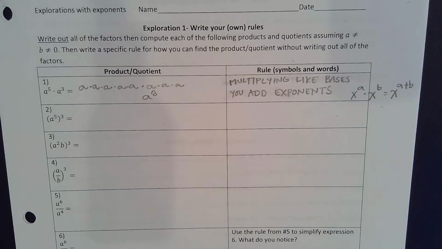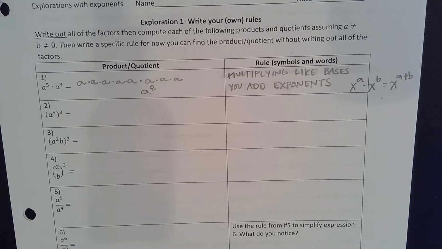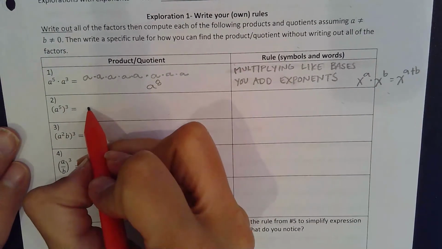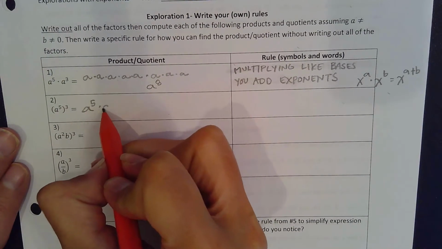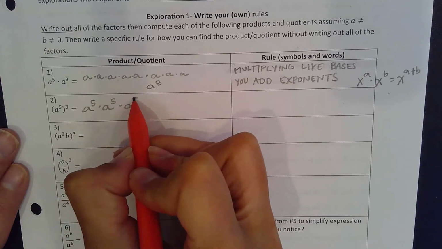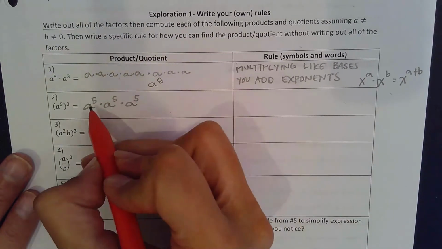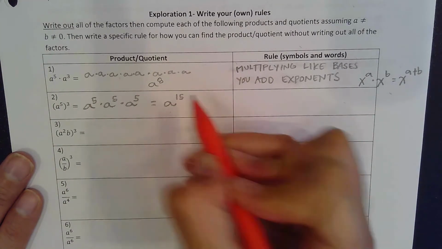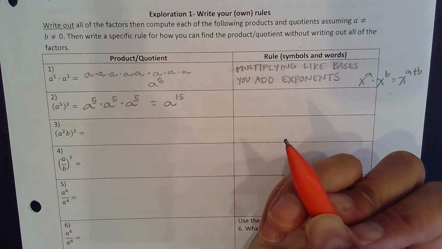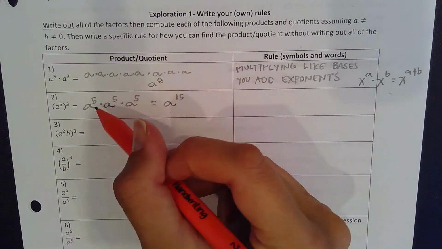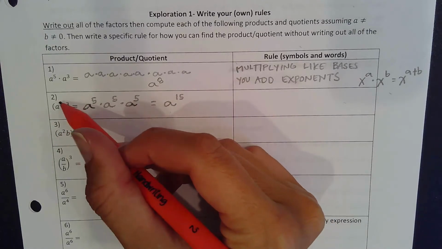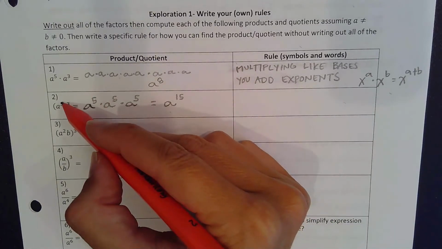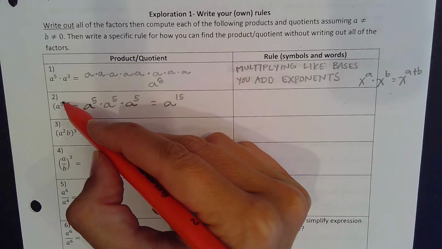Alright, so y'all do the rest of those. So take a minute and do the rest of those, and then we will work through the other ones. Alright, so we've got a to the fifth raised to the third. So that means a to the fifth times a to the fifth times a to the fifth. So 3 times, right? So that'll be a to the 15th. So basically, if I'm raising a base with an exponent to another power, I can just multiply those powers together.